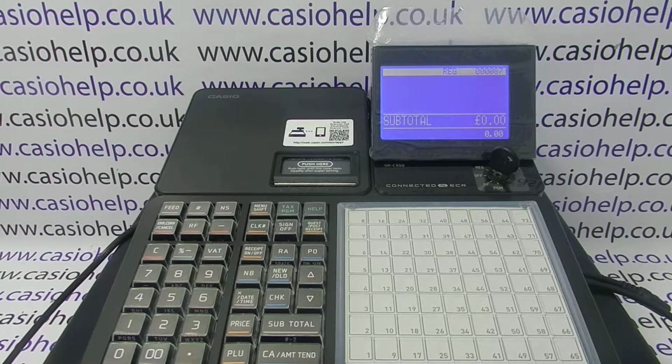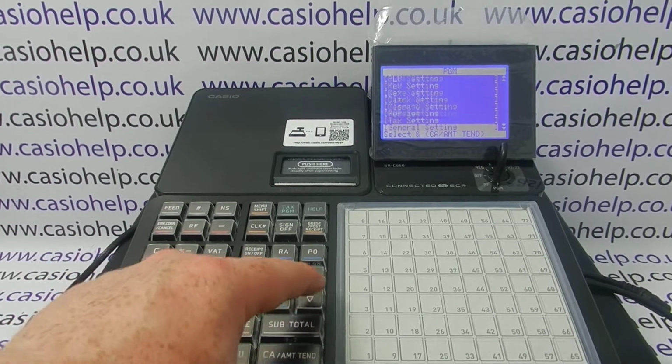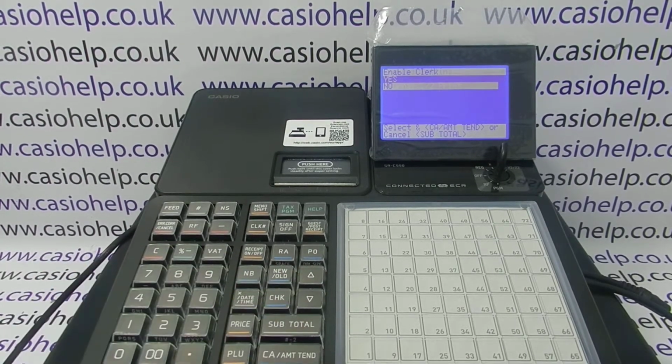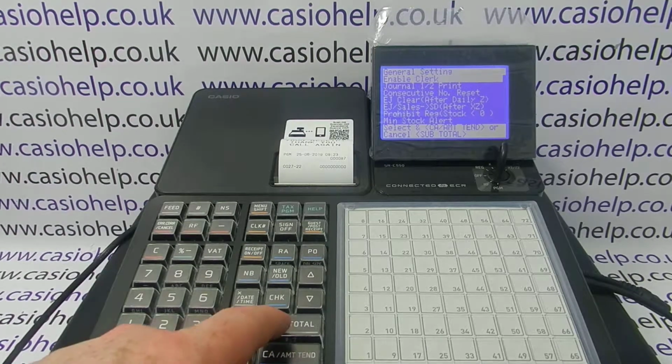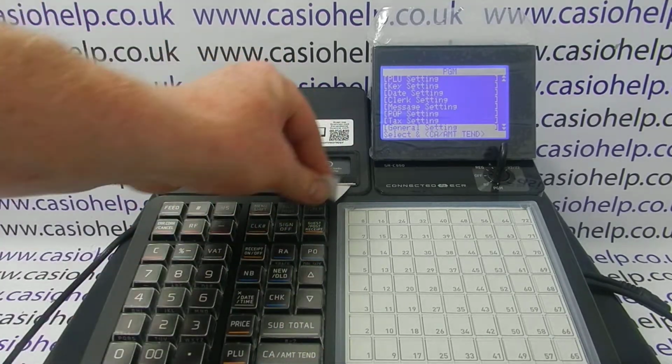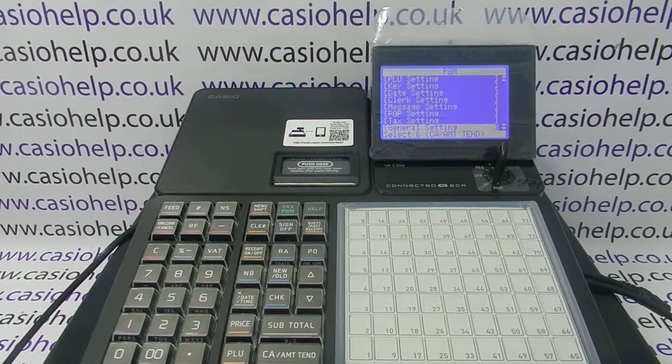So there's 2 steps to the process. Well, in fact there's 3 actually. The first one is to make sure that you haven't set up the basic cashier assignment function on the register, which is under PGM, general setting, enable clerk. That should be set to no. If it's not, make sure that it is. This one is set to no, so I can just press cash, subtotal, and then I'm back at the main PGM menu.